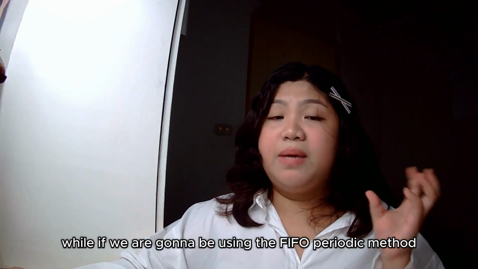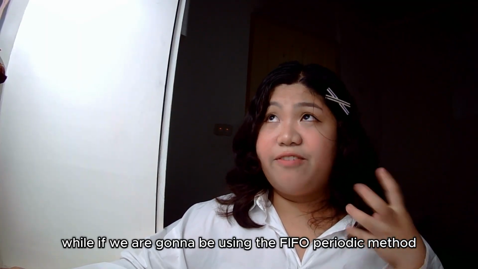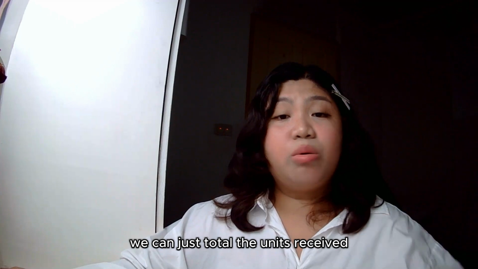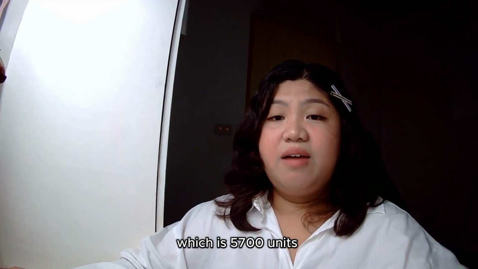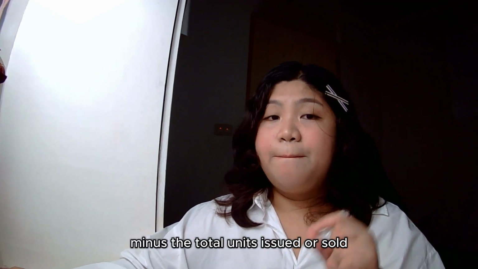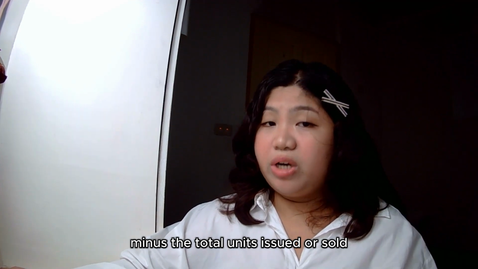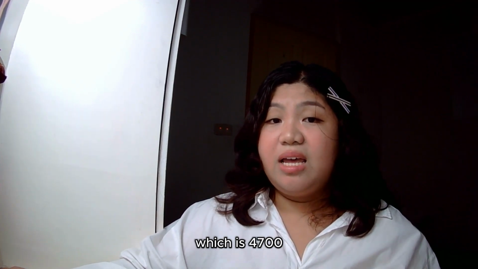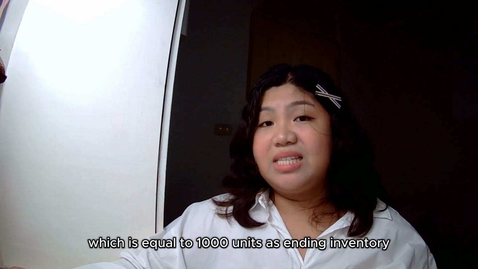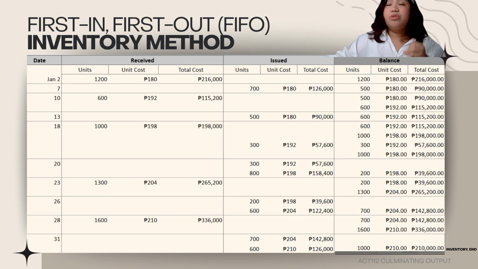While if we are going to use the FIFO periodic method, we can just total the units received, which is 5,700 units, minus the total units issued or sold, which is 4,700, which equals 1,000 units as ending inventory. The 1,000 units ending inventory, we will just multiply by the latest purchased unit cost, which is 210 pesos, as you can see from the solution.